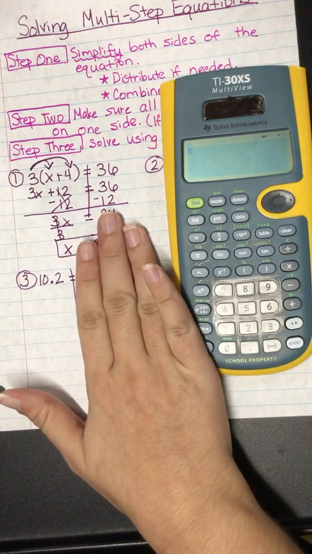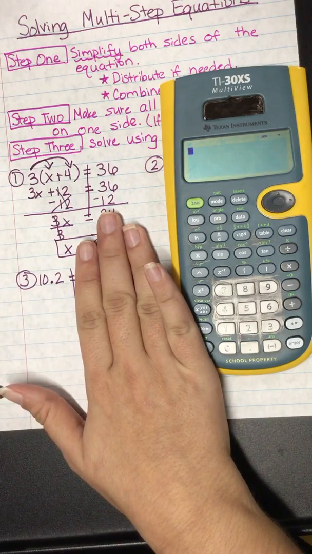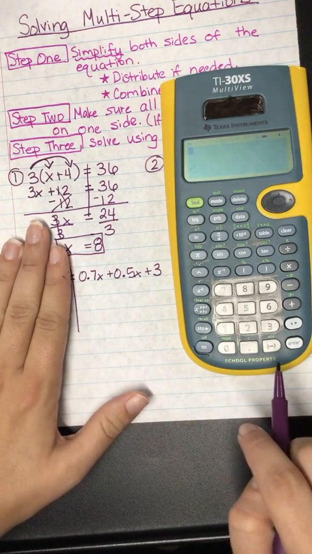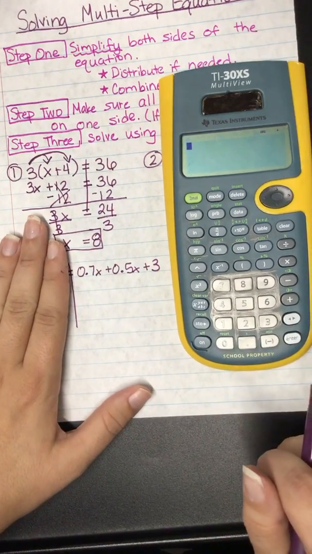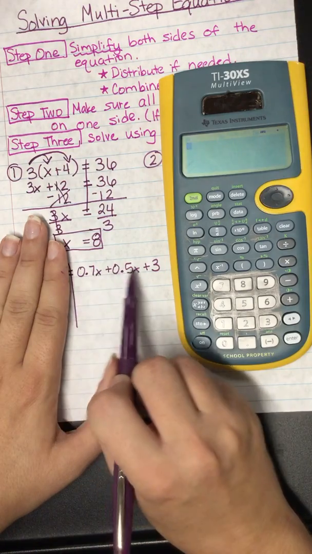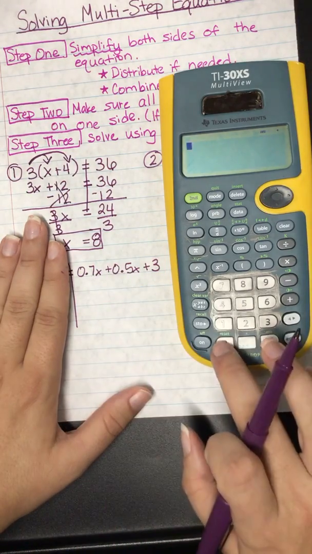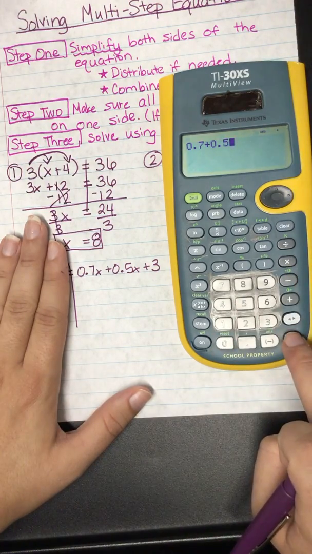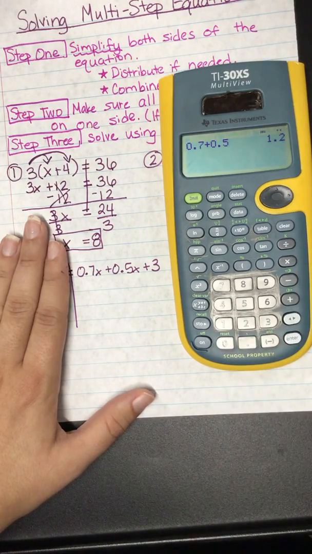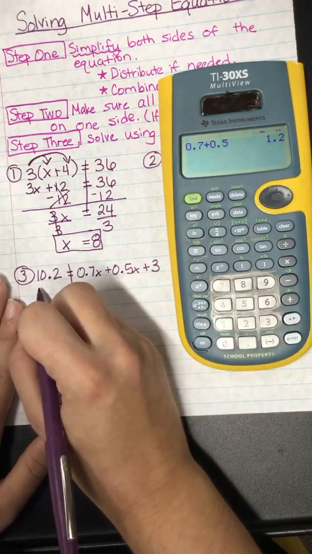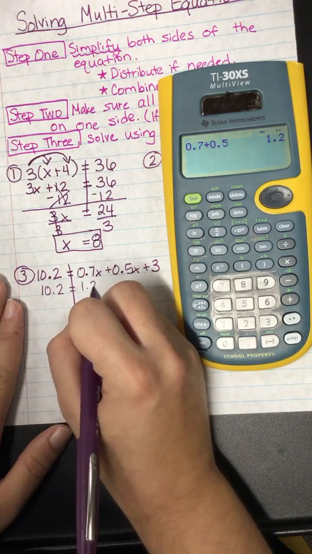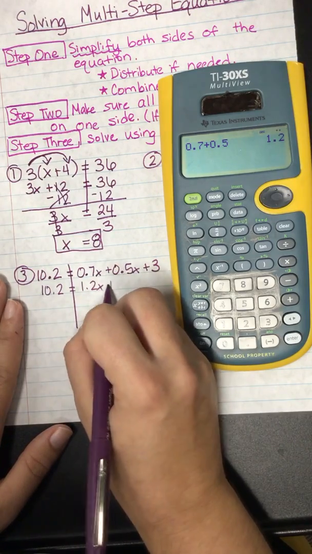I'm going to cover up one side. Is my left side as simple as it can be? Yes, it's just a number. What about my right side? Okay, I can combine like terms. So I'm going to do 0.7 plus 0.5, or 7/10 plus 5/10. Here I have 10.2 equals 1.2x plus 3.